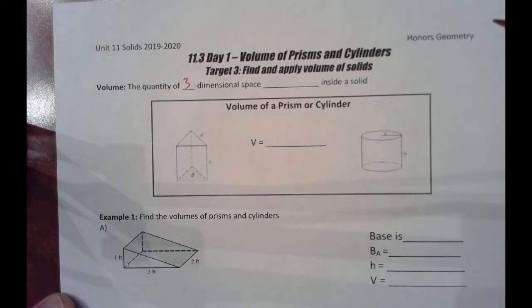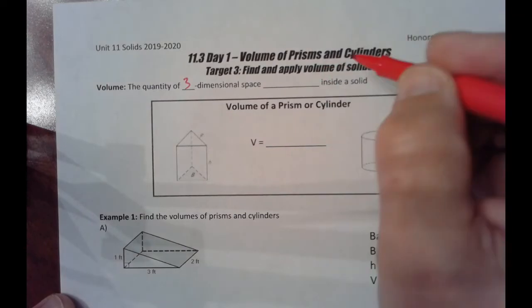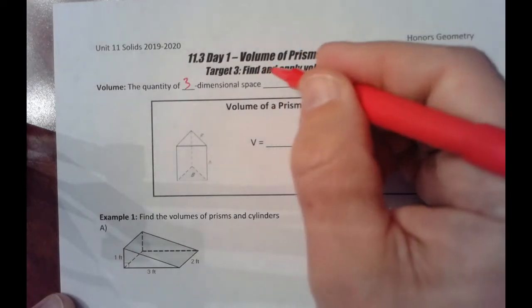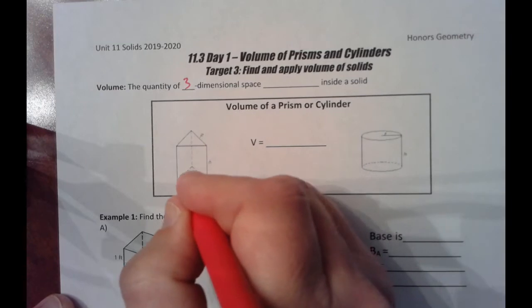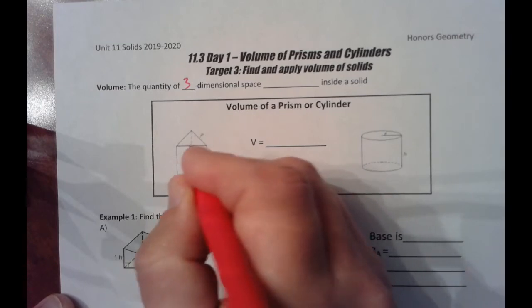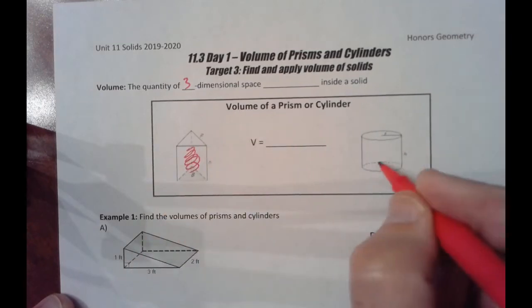I don't know what that blank is supposed to be because it seems like it fits. The quantity of three-dimensional space inside of a solid. So we want to talk about what you can fit on the inside. So how much soup is really in this soup can.